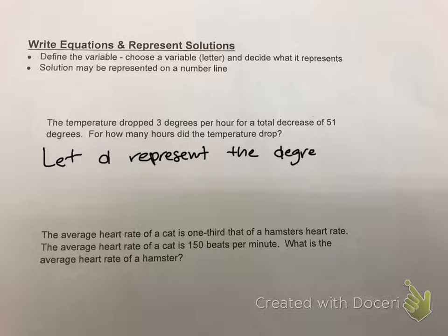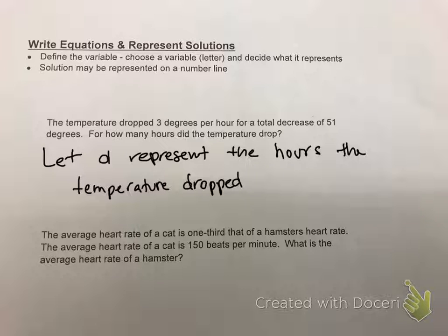We're going to say let D represent the hours the temperature dropped. Because that's what we're trying to find, how many hours. Okay. And our equation is going to be 3D equals 51, and actually it's going to be negative 3 degrees because it dropped 3 degrees.